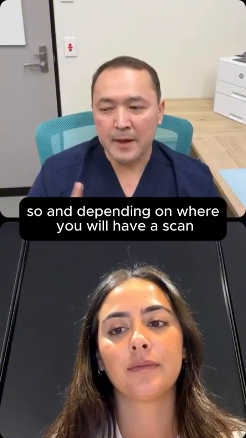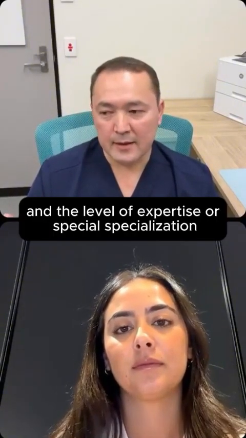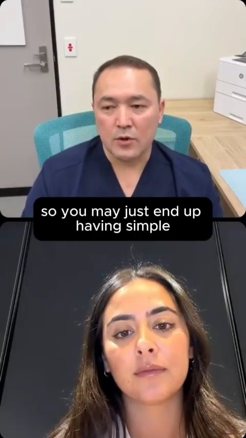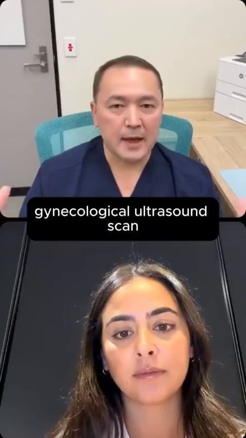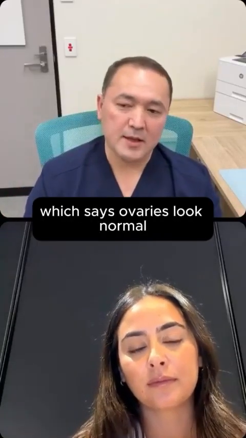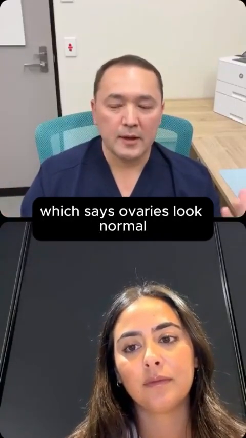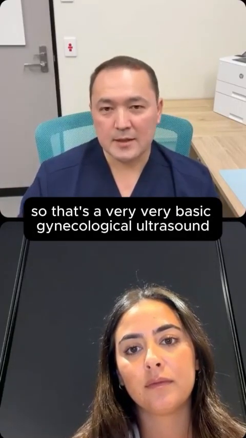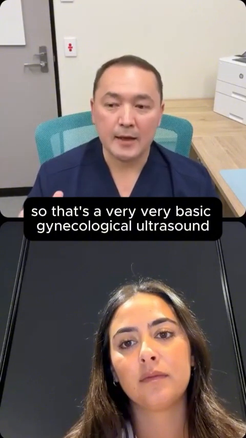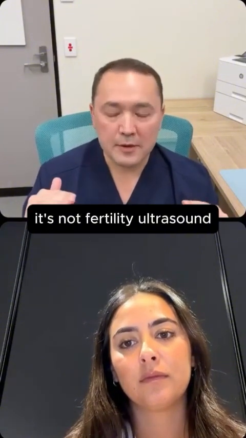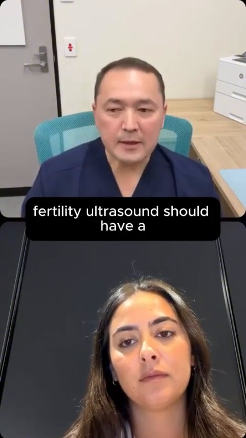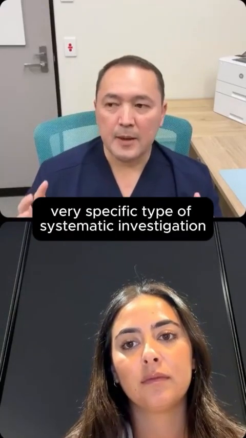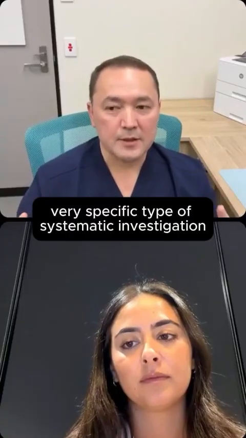Depending on where you have the scan and the level of expertise or specialization, you may just end up having a simple gynecological ultrasound scan, which says ovaries look normal, uterus looks normal, we can't see any pathology. That's a very basic gynecological ultrasound. It's not a fertility ultrasound. A fertility ultrasound should have a very specific type of systematic investigation.